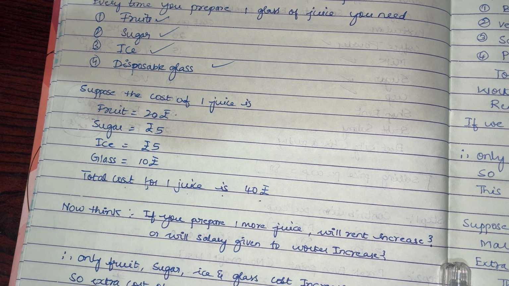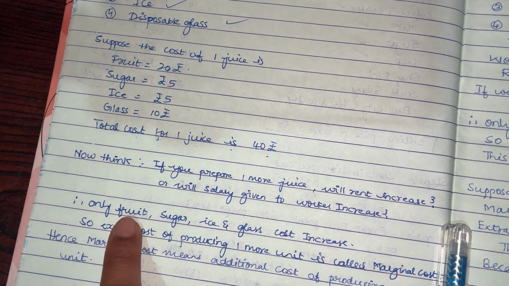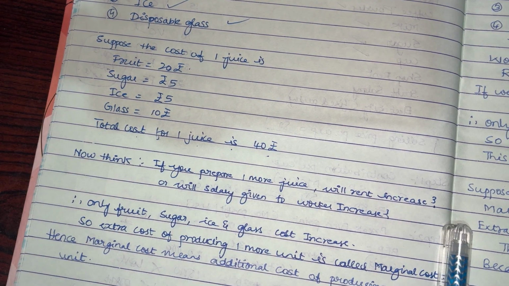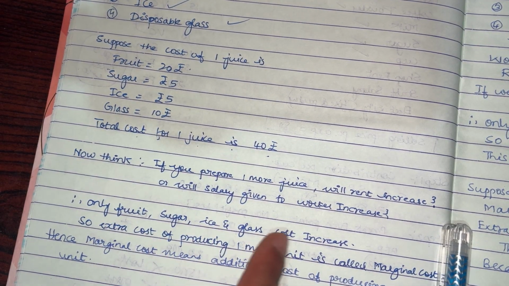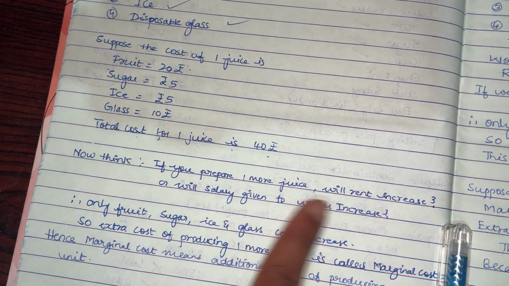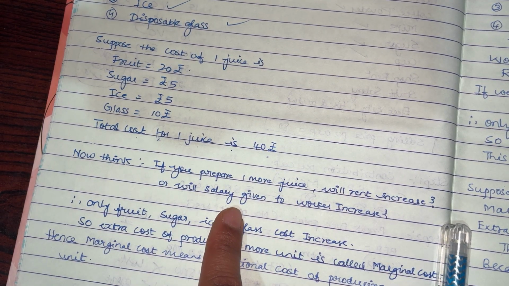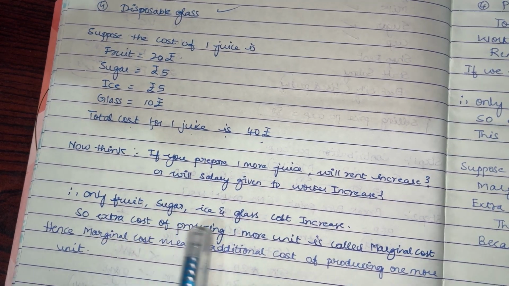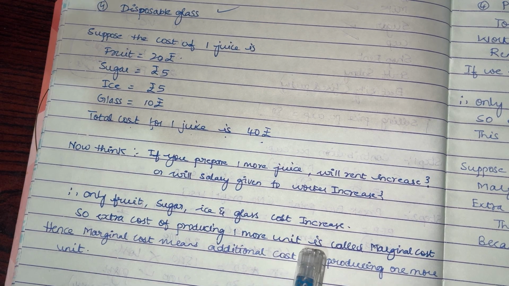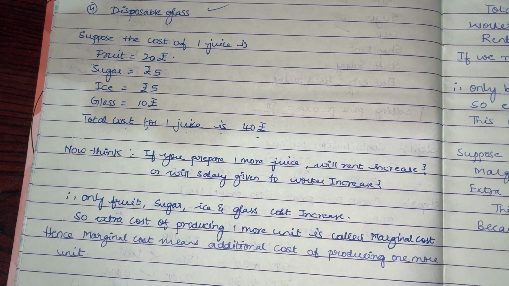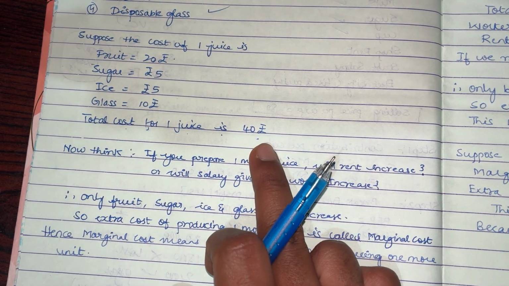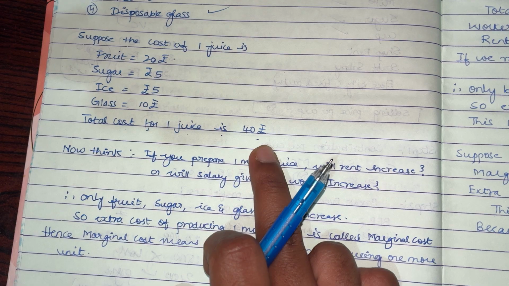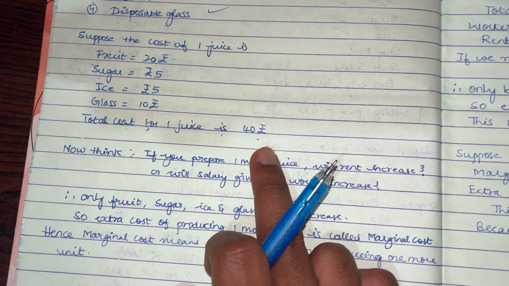Definitely not, right? So now what does it mean? If he is manufacturing one extra juice, only the cost of the fruit, sugar, ice, and glass will increase, but not the cost of rent nor the salary given to the worker. Yes or no? Okay, now what does it mean? The extra cost of producing one more unit of juice is called marginal cost. Hence marginal cost means the additional cost of producing one more unit, guys. Please keep this in mind. If I am producing one glass of juice at 40 rupees, and now I want to produce one more glass of juice, what is the additional cost that I incur? 40 rupees only. Getting my point?